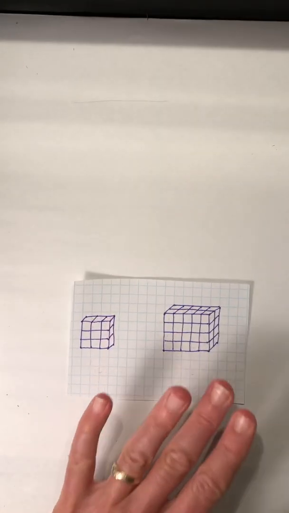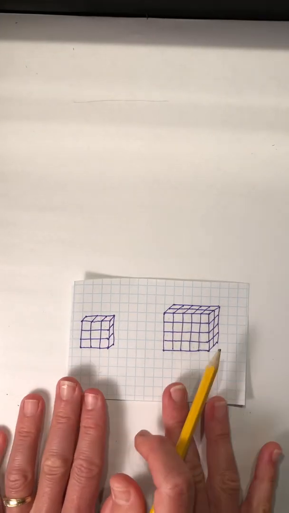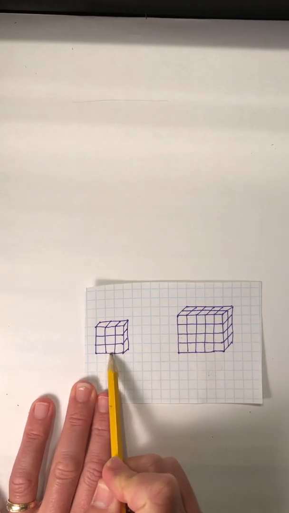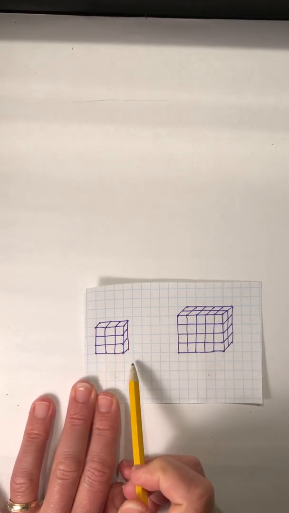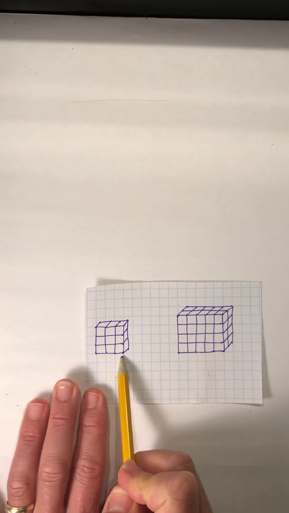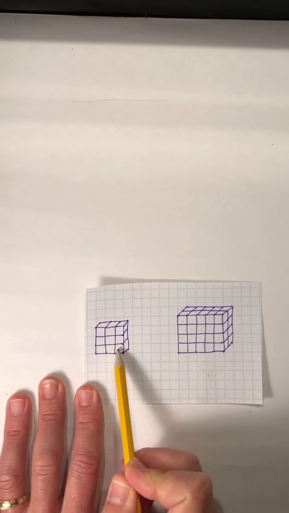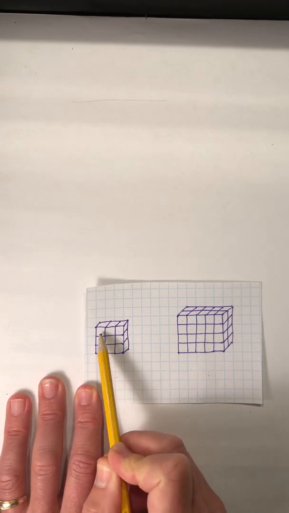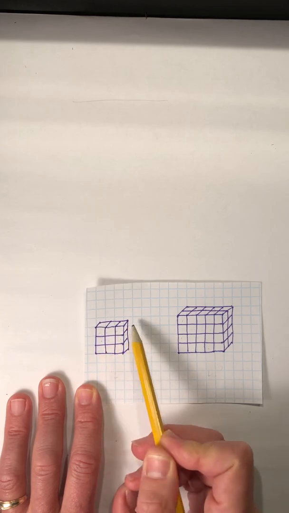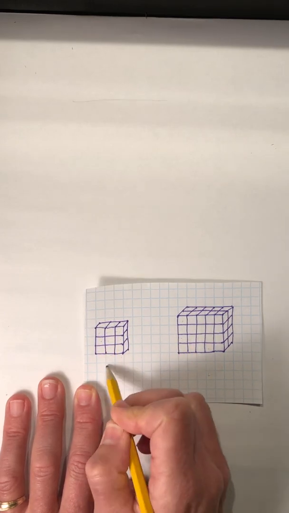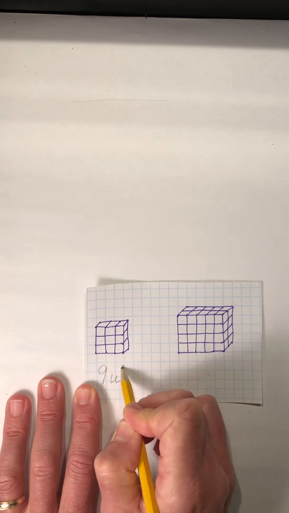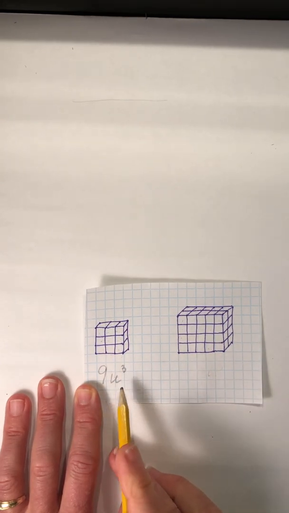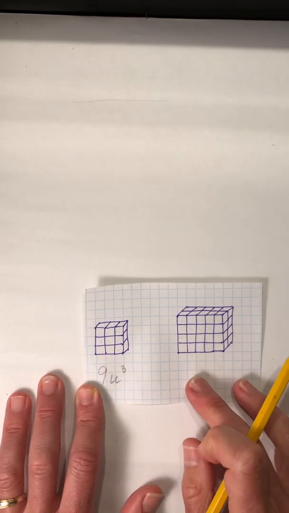So let's take a look at some pictures. Let's start with these right here. I'm going to look at this first diagram. I see the number of blocks in this picture as 1, 2, 3, 4, 5, 6, 7, 8, 9. And since there's just this one layer, we say that this is 9 units cubed. We can also read that as 9 cubic units.